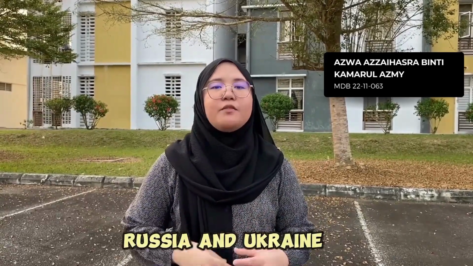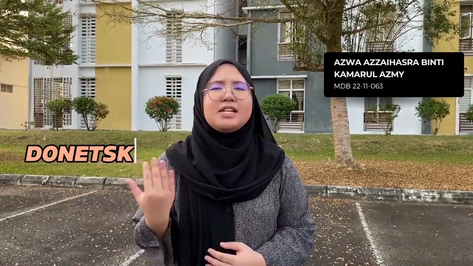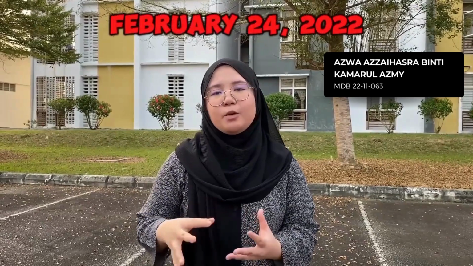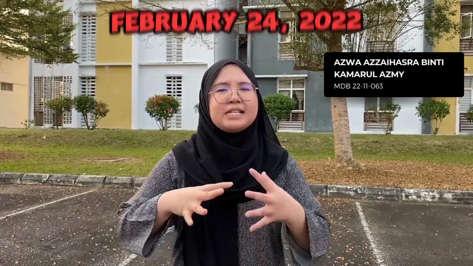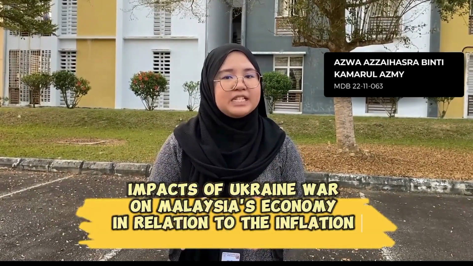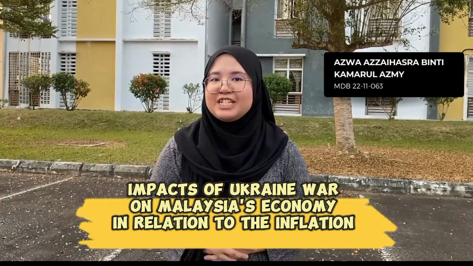After months of growing conflict between Russia and Ukraine over two contested districts, Donetsk and Luhansk, Russia announced its total military assault into Ukraine on February 24, 2022, escalating the Russo-Ukrainian war that began in 2014. The invasion is the largest attack on a European country since World War II. While the war in Europe may sound miles away to many Malaysians, the country undoubtedly feels the consequences. Therefore, there are several impacts of the Ukraine war on Malaysia's economy in relation to inflation.